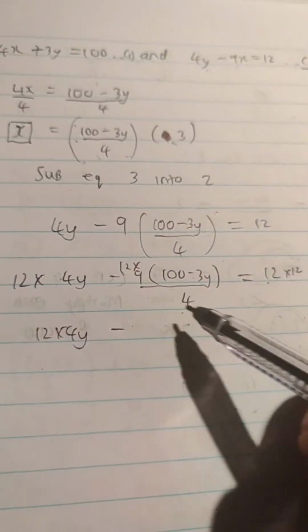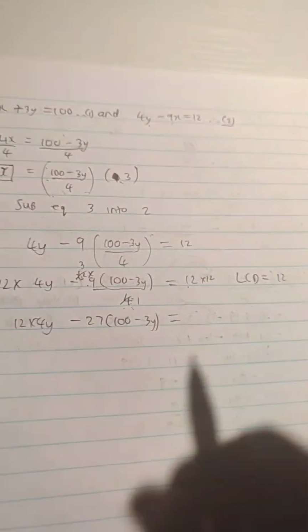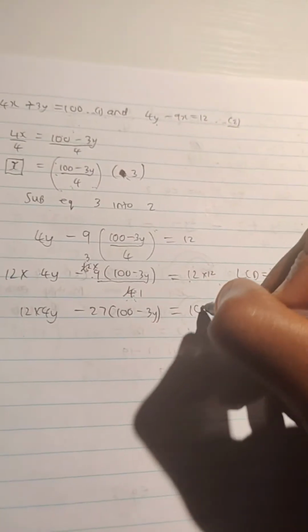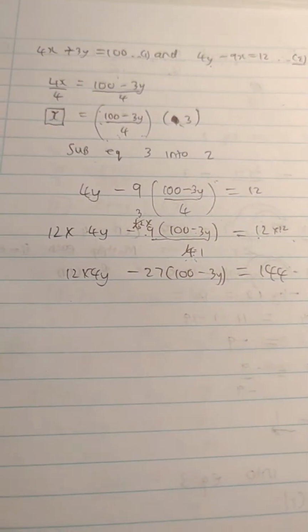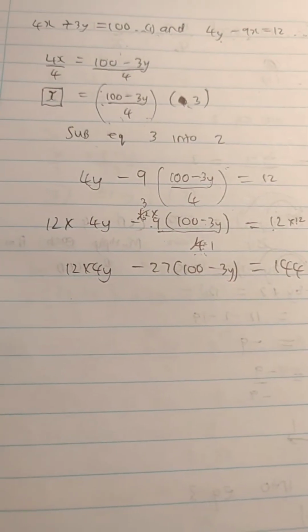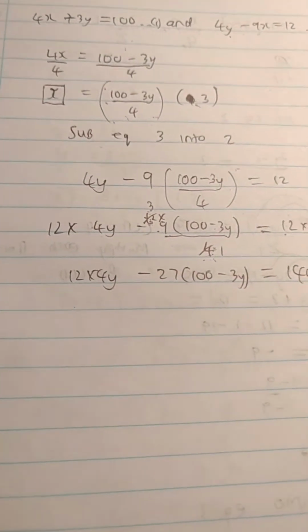minus this 12 divided, you see, I take the 12 and the 4, you can cancel because it's not across, it's multiplied outside the bracket. So 4 goes into 4 once, 4 goes into 12 3 times. So you have 3 times 9 here, which is negative 27 into 100 minus 3y is equal to, what's 12 times 12? 144. Yeah. So hopefully we can see so far things are going great.